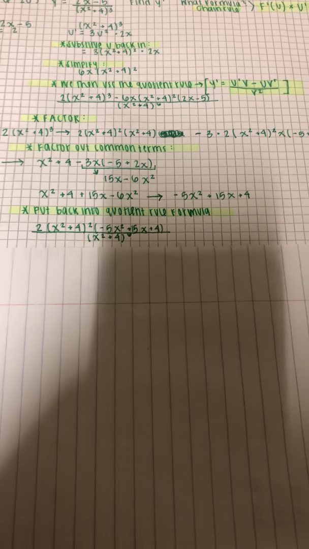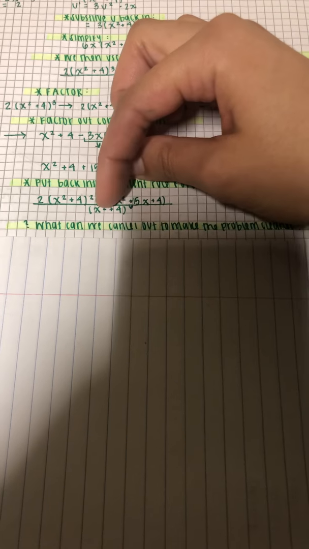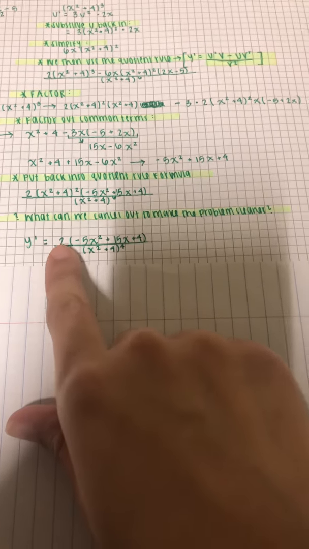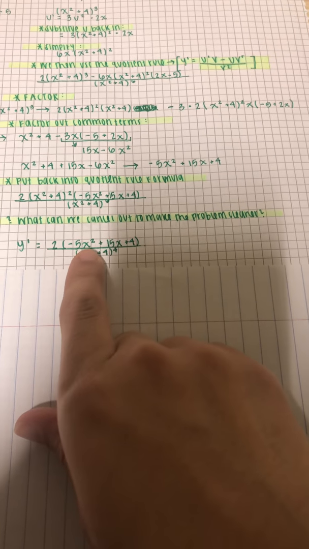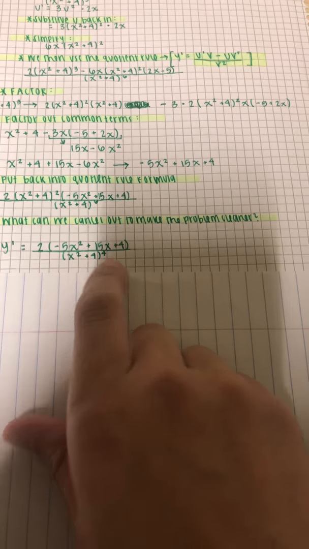Now, doesn't it look like we have some common factors? Don't we want to clean it up a little bit? So what can we cancel out to make the problem cleaner? We're going to cancel out the (x squared plus 4) squared and the (x squared plus 4) to the sixth. And that'll give us our final answer of y prime equals 2 times (negative 5x squared plus 15x plus 4) all over (x squared plus 4) to the fourth.